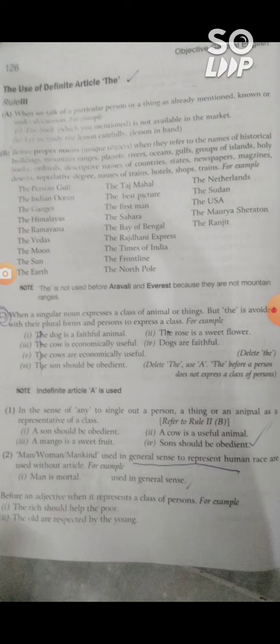Unique objects which refer to proper nouns, we use the article. This is a very important rule you should keep in mind. A lot of students get confused here. Once again I repeat, they refer to the names of historical buildings, mountain ranges, planets, rivers, oceans, gulfs, groups of islands, holy books, ordinals, descriptive names of countries. Descriptive names of countries means, as I said clearly, the USA, the USSR, the UK, like this.